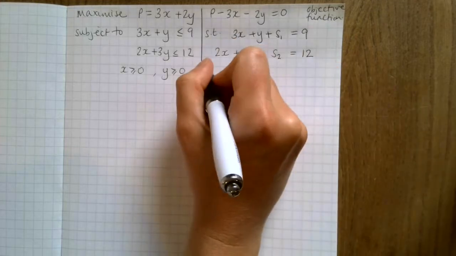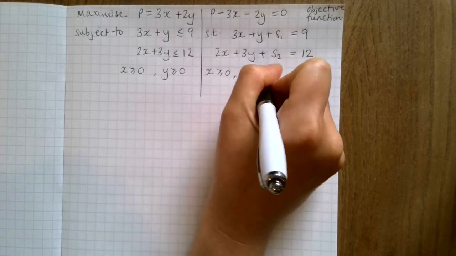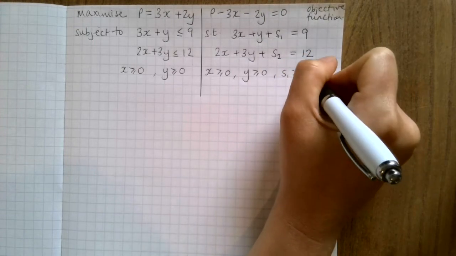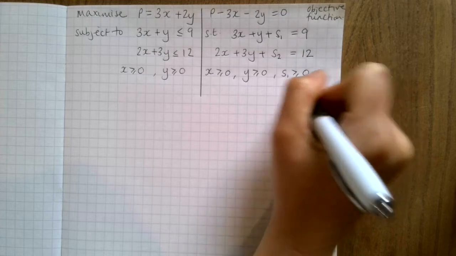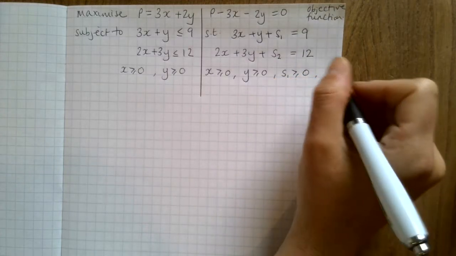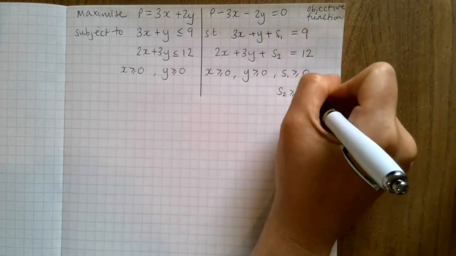Okay. And then I've got my x is greater than or equal to 0, y is greater than or equal to 0, and also my slack variables have to be greater than or equal to 0. You can't have negative leftovers because we've only got a limited amount of materials.